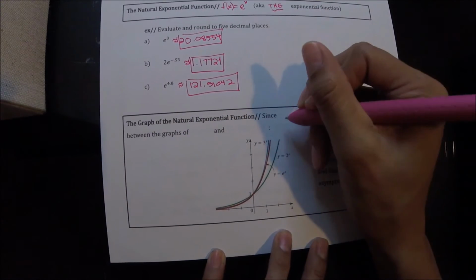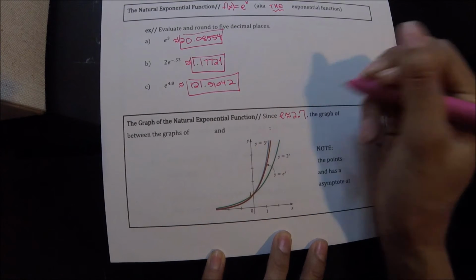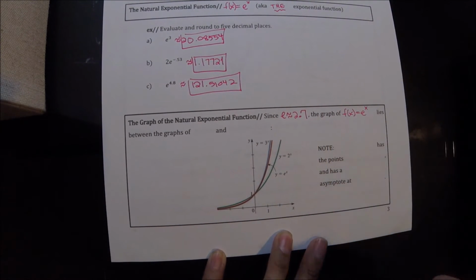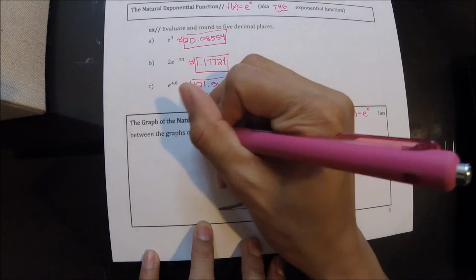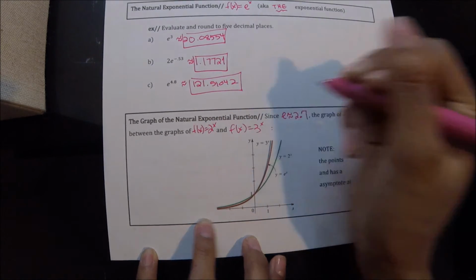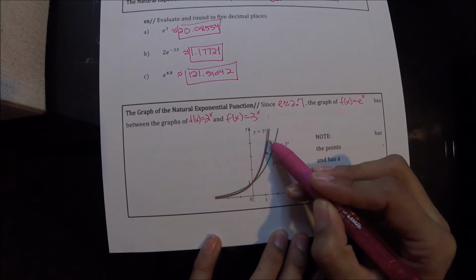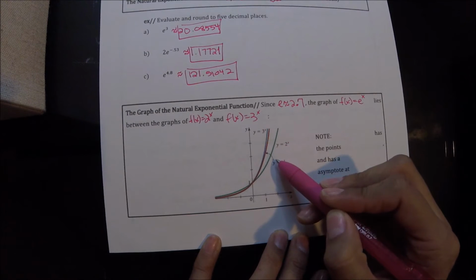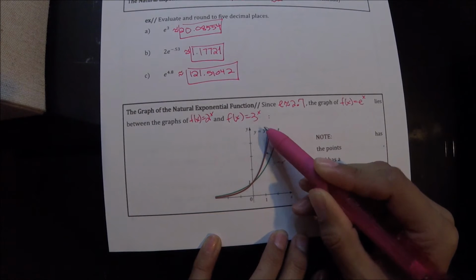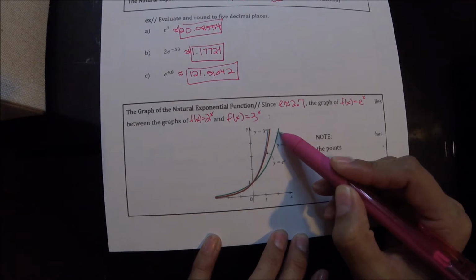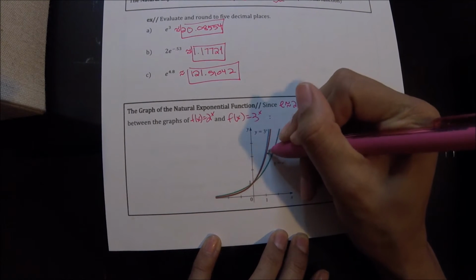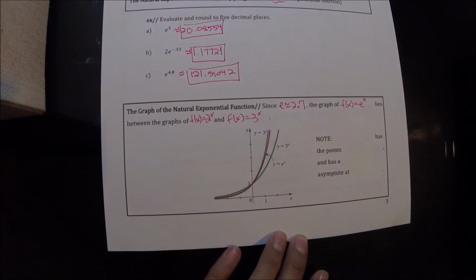So, since e is approximately 2.7, the graph of f of x equals e to the x lies between the graphs of f of x equals 2 to the x and f of x equals 3 to the x. So in this picture, you see 3 exponential graphs. The one that's the steepest is 3 to the x. And then the one that's the least steep over here is 2 to the x. And then this one in the middle right here is e to the x.